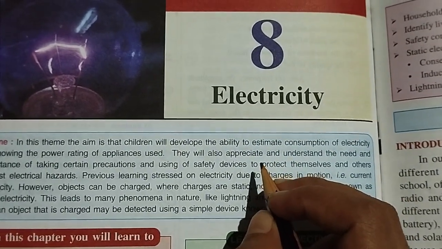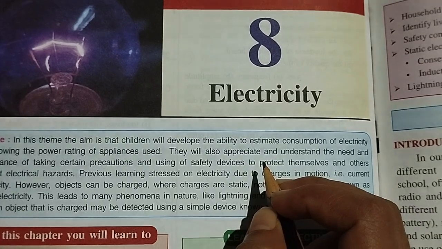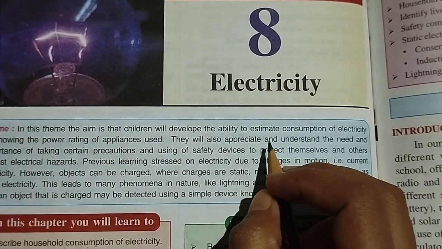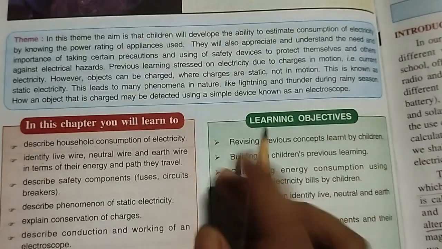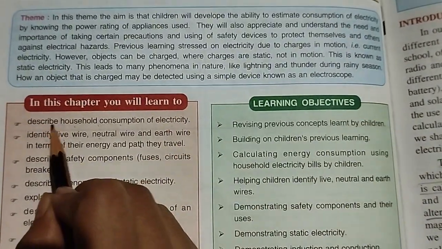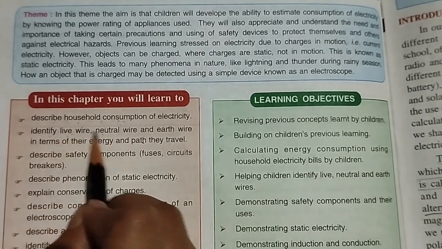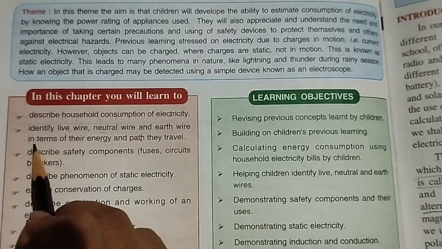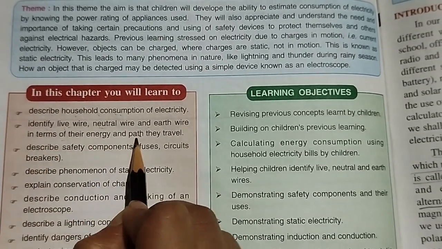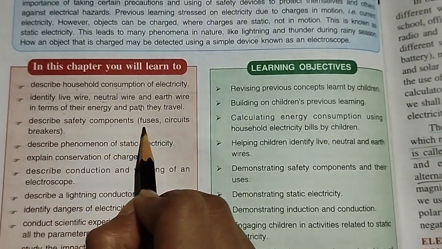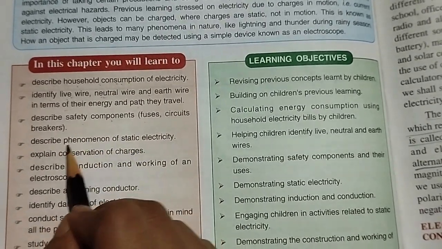Today we will continue chapter number 8, Electricity, and this is the last chapter of Physics class 8. In this chapter you will learn to describe household consumption of electricity, identify the live wire, neutral wire and earth wire in terms of their energy and the path they travel, and describe safety components like fuse, circuit breaker, etc.